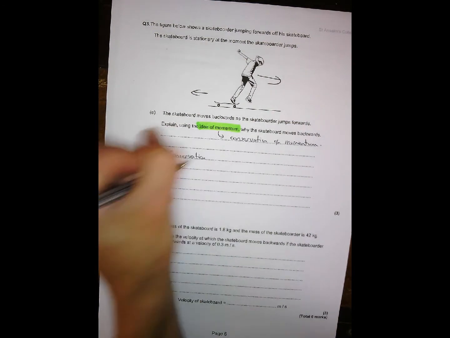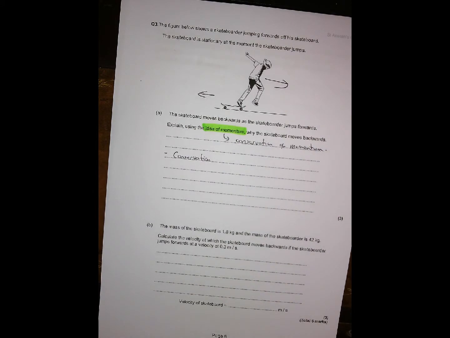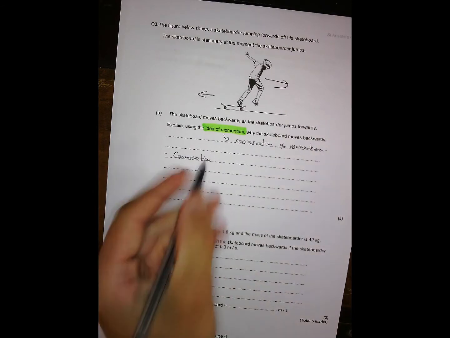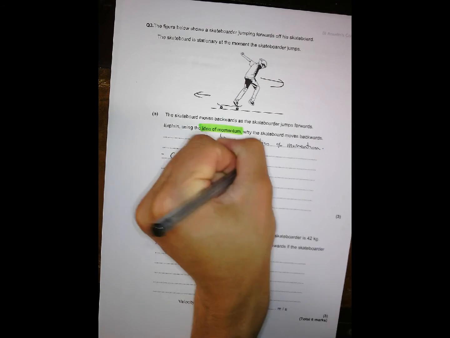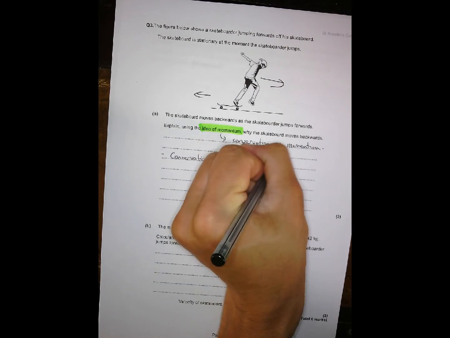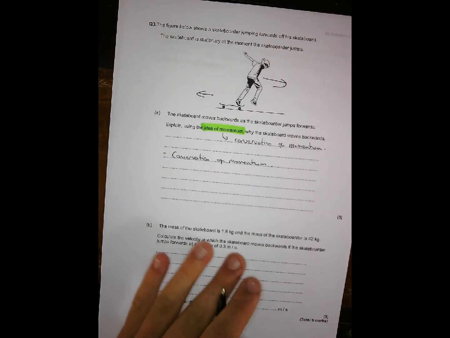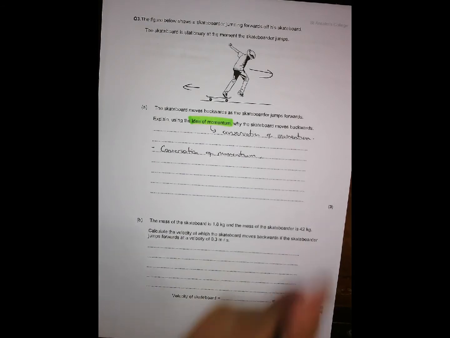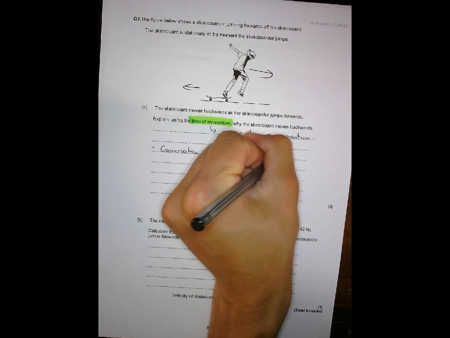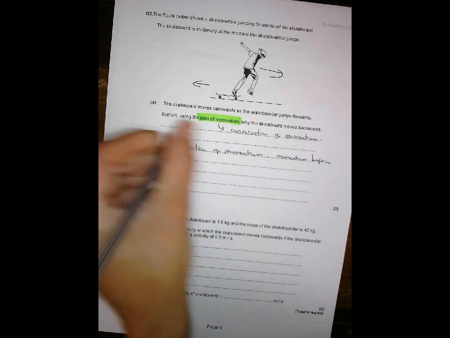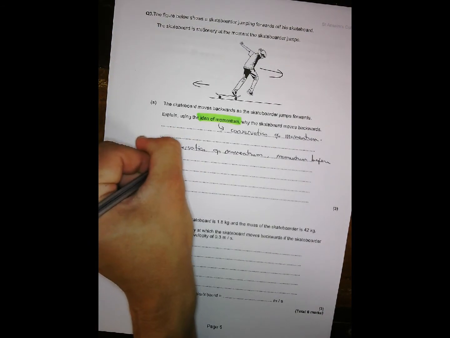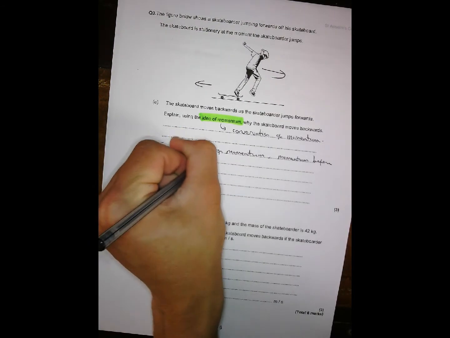What does conservation mean? It means that the momentum is kept the same. So, conservation of momentum, and we've got to show that we understand what the conservation of momentum is. So, the momentum before equals the momentum after.